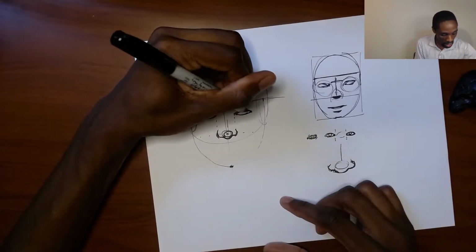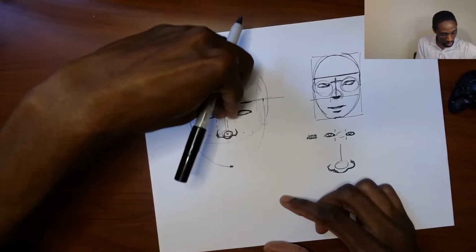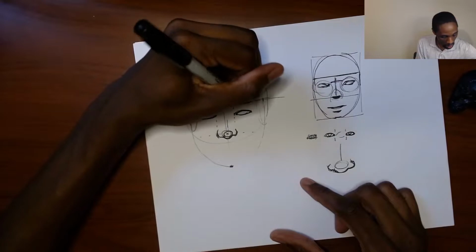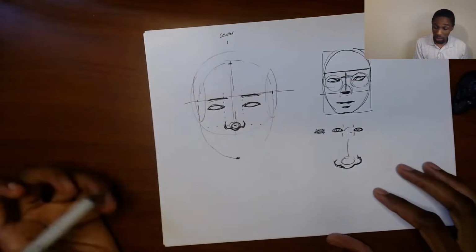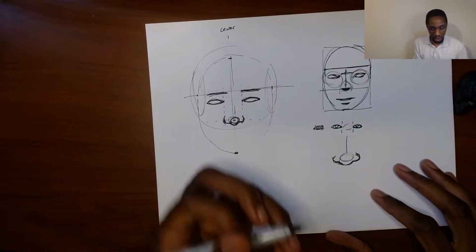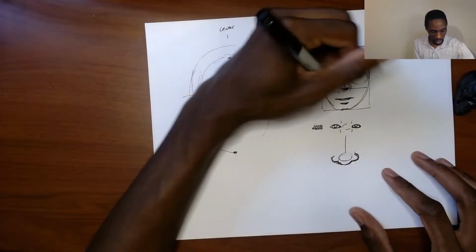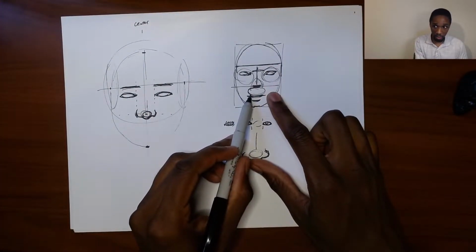So we have our eyes here, then another eye in between, then our nose area, and then our eyebrows. Okay. So next we need to place the mouth. The area between your nose and the top of your top lip is called the philtrum, and that's this area right here.